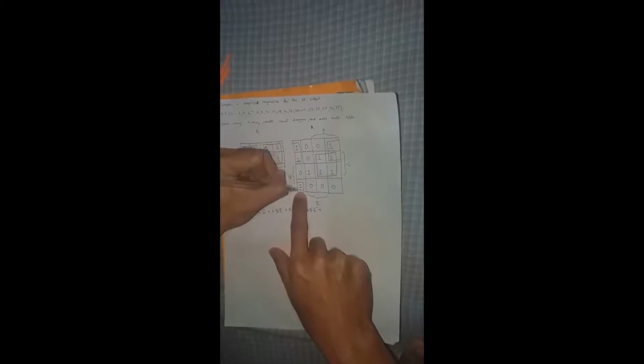And then next we have here a 1. So this one and this one, these two ones are adjacent to the ones in this other box. So why did we choose to partner these two again with these two?